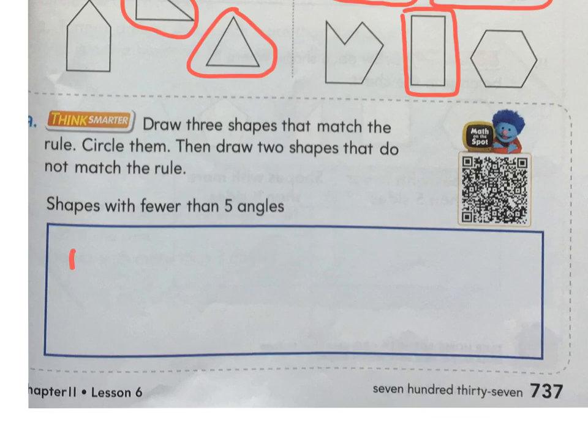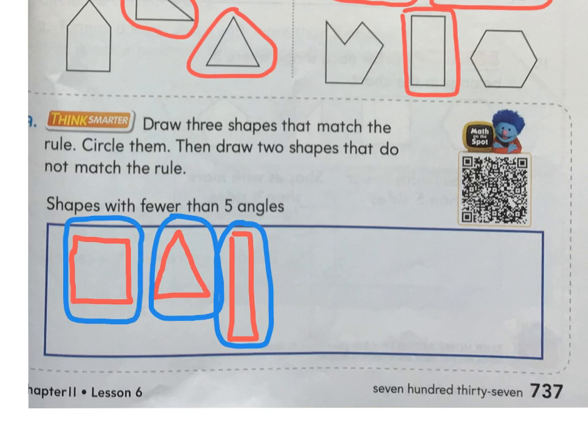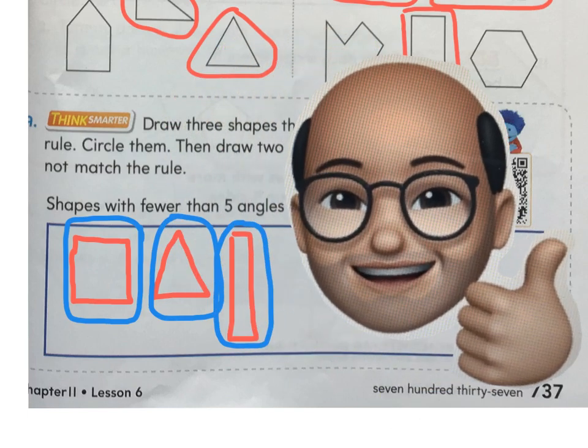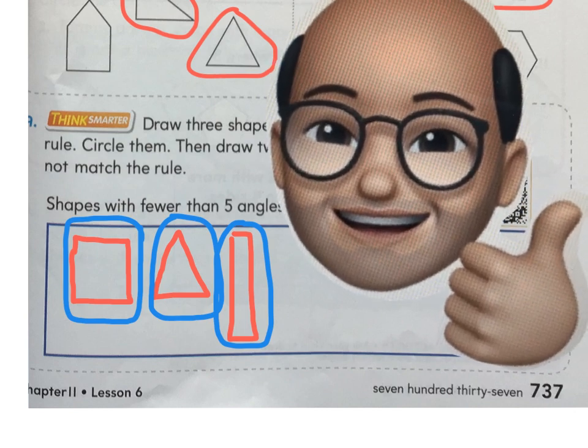So I know a cube has less than 5 angles, so I'll draw that. A triangle has less than 5 angles, and a rectangle has less than 5 angles. And I'll go ahead and circle them, because all 3 of these shapes have less than or fewer than 5 angles. Did you draw the shapes that I drew, or did you draw something different? That also worked.